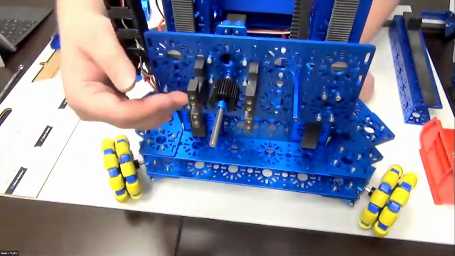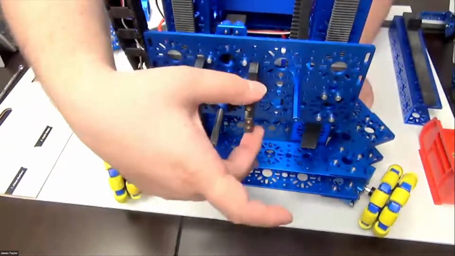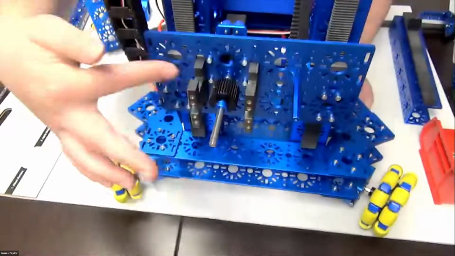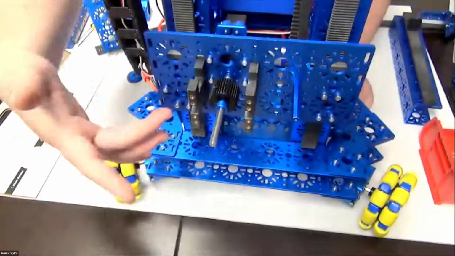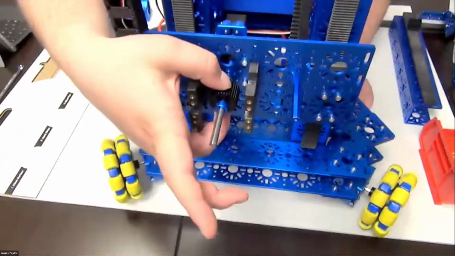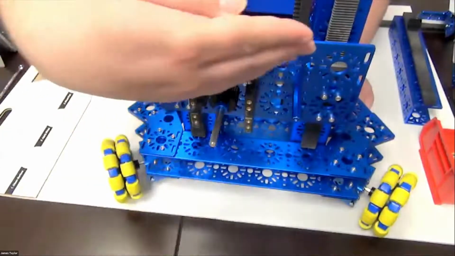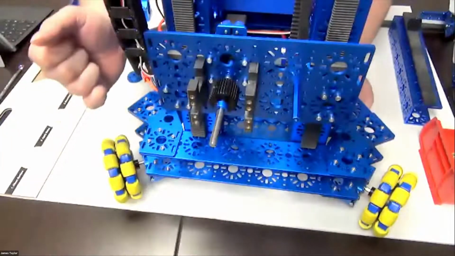So if you look here, there are two glides, one for the top and one for the bottom, and they'll both attach to this pinion gear, and then when you slide, it will slide as well.